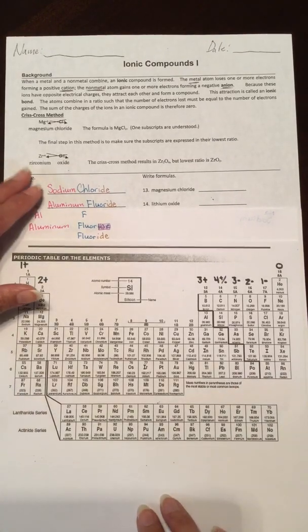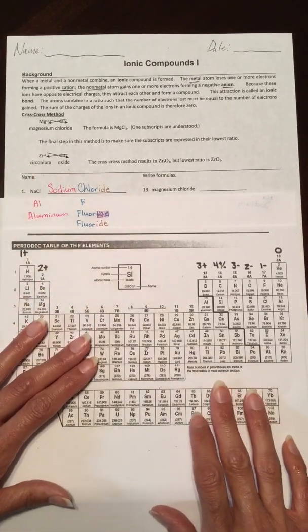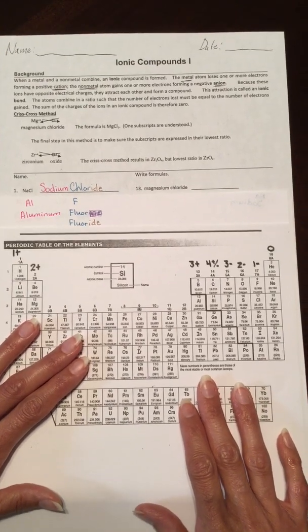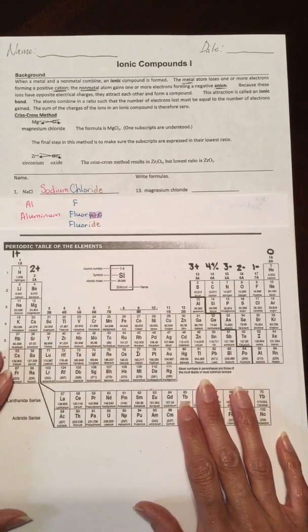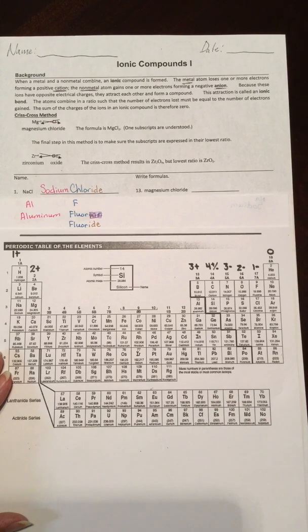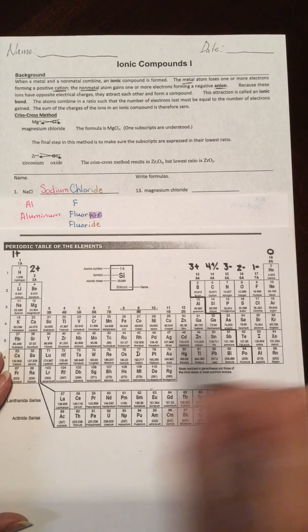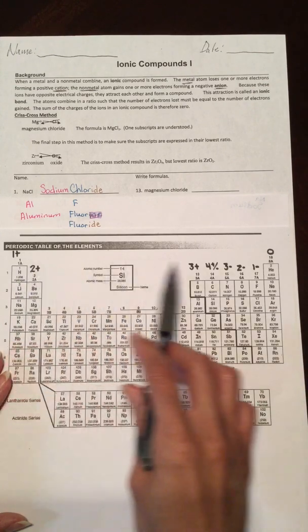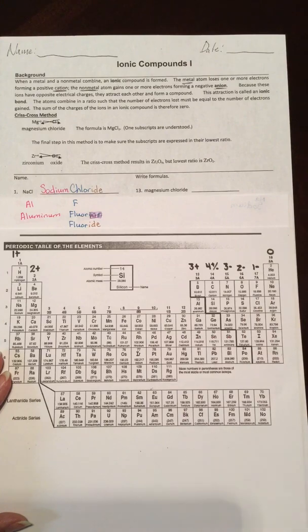Now, when it comes to formulas, you're going to basically be using your periodic table just like you've been. And you're going to now actually write down the oxidation numbers, or those numbers that we had you put at the top of each column. Okay, those are your oxidation numbers. So I'm going to look for magnesium.